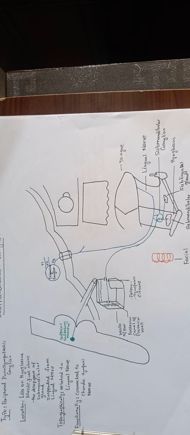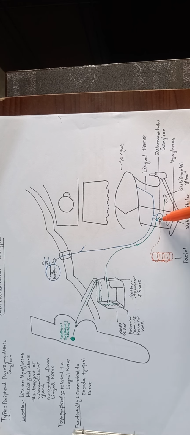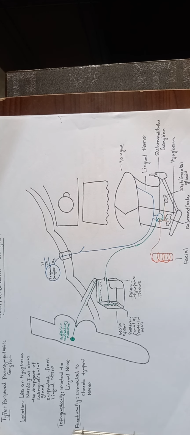Then the sympathetic root arises around the plexus around the facial artery, and it contains postganglionic sympathetic fibers from the superior cervical ganglion. Now these fibers from the facial artery plexus go to the submandibular ganglion and pass out without relay and go to the submandibular gland and sublingual gland and supply them.